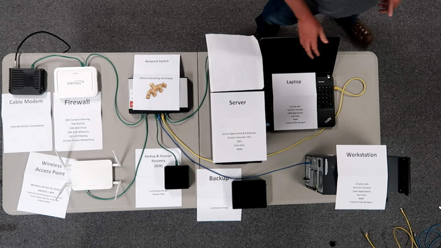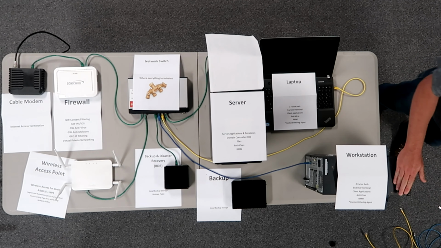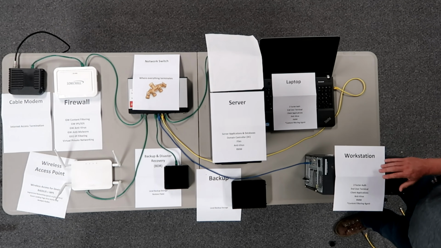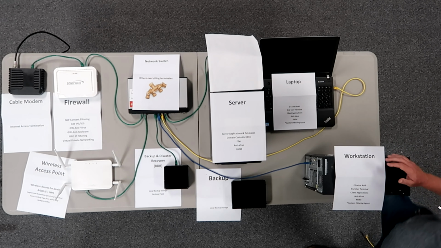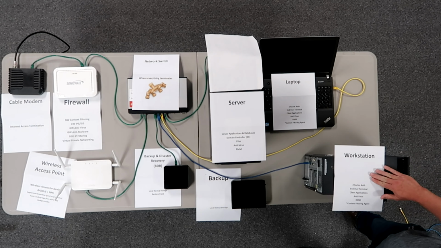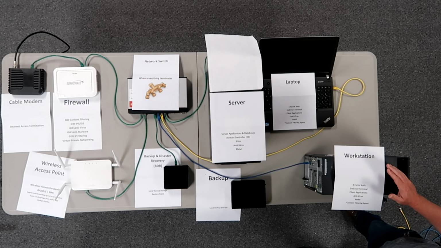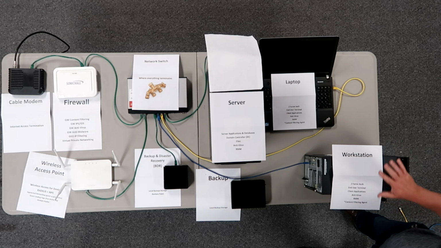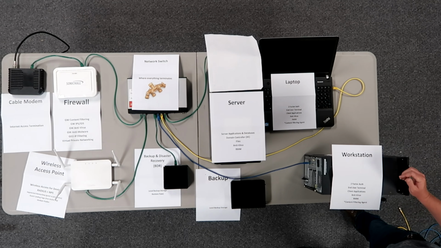Okay? So then you've got a physical workstation. A physical workstation should have all the same things that a laptop does. The one difference is on a physical workstation, you may not need a content filtering agent because these devices don't leave the network.